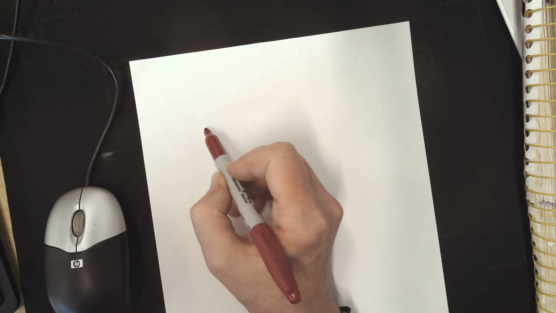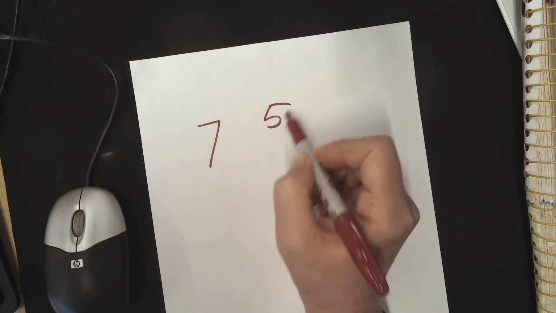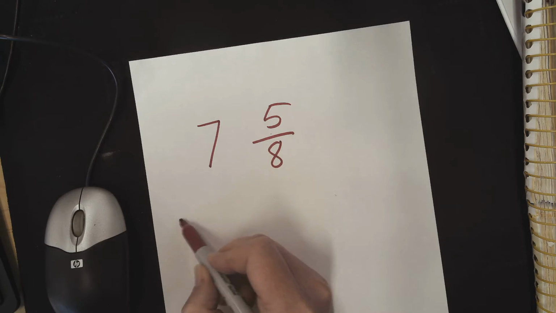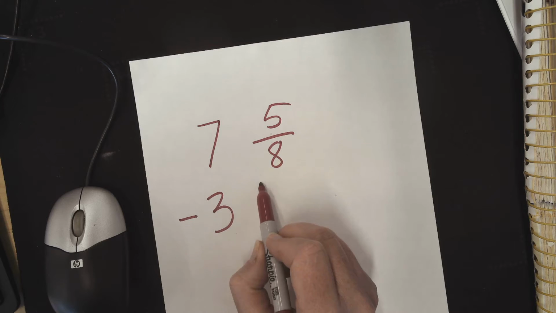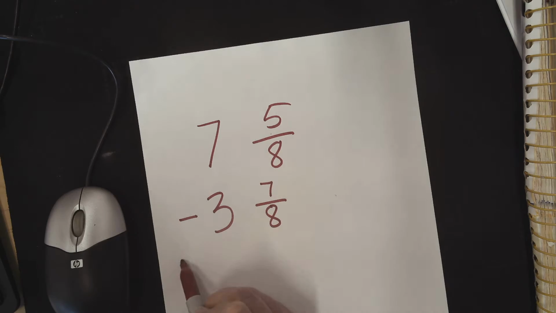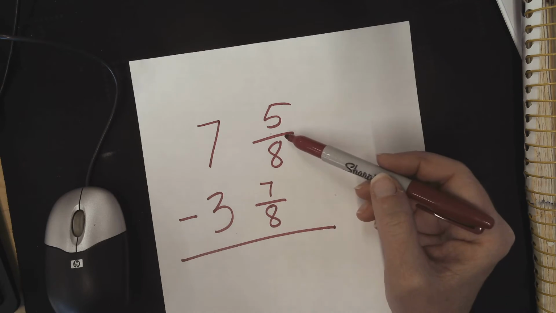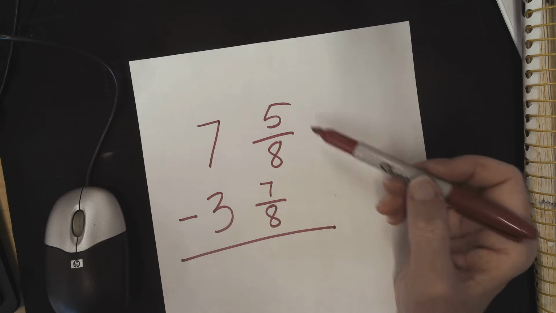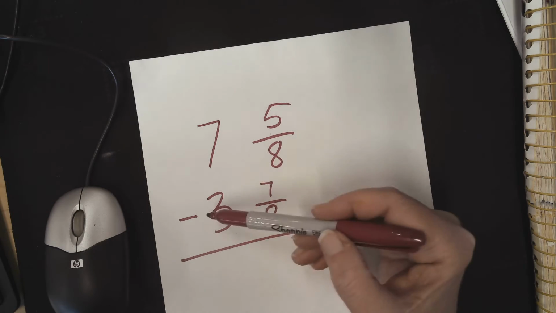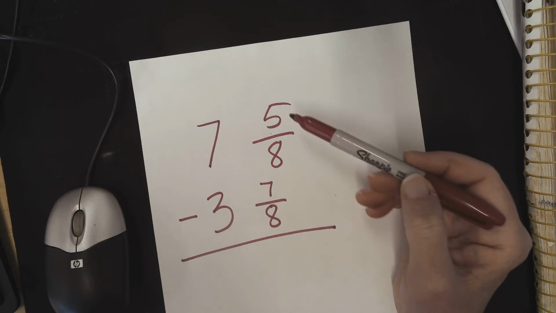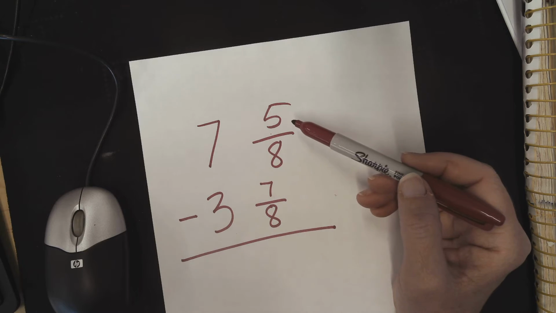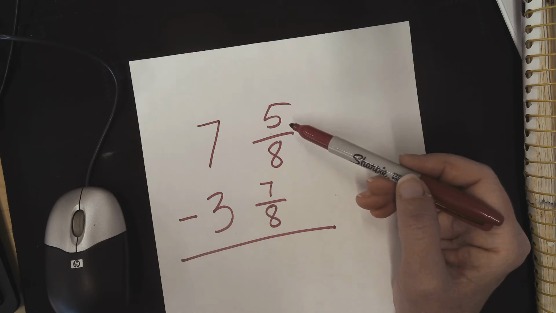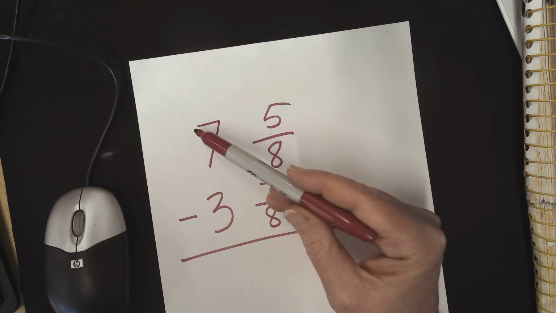If I have a problem like this, 7 and 5/8 minus 3 and 7/8, I look, do I have a common denominator? Yes. And then I look at 5 minus 7. I know that I can't do that. This number has to be bigger if I'm going to subtract. So I'm going to use the same method as when I'm doing a basic whole number subtraction problem. I have to borrow and regroup.